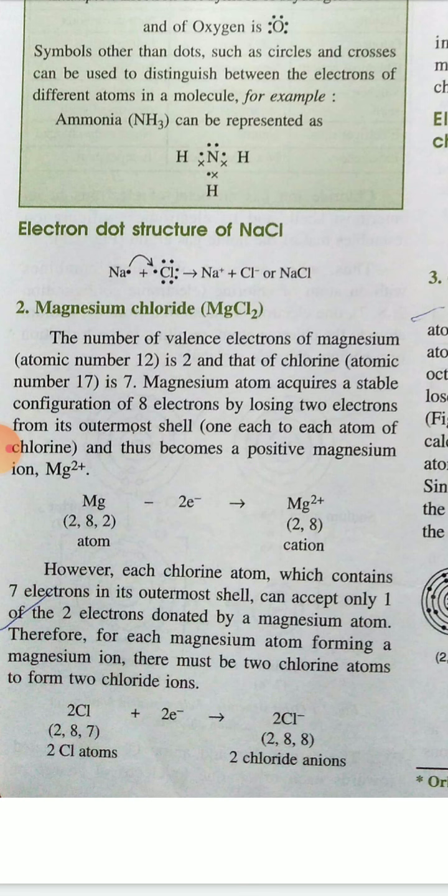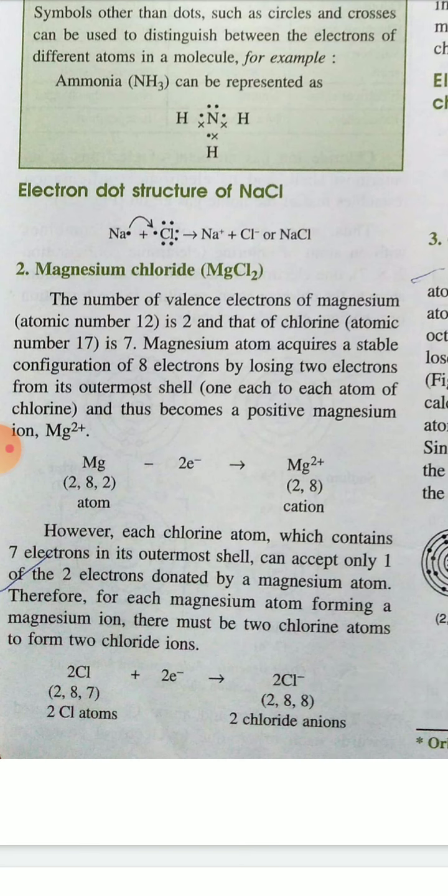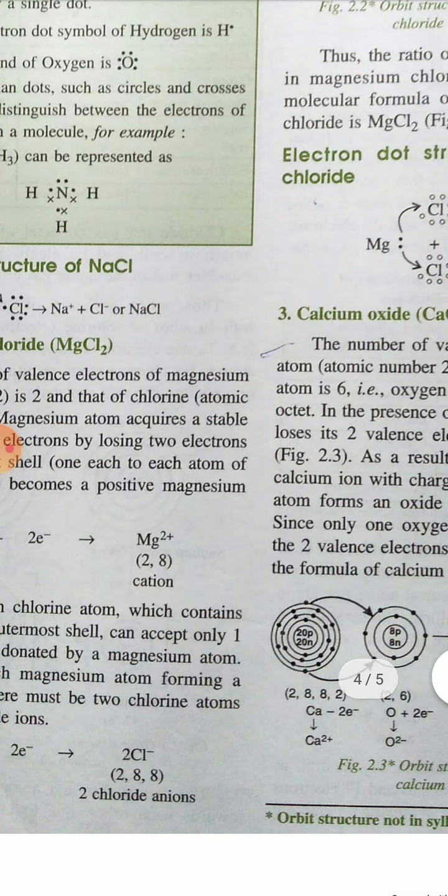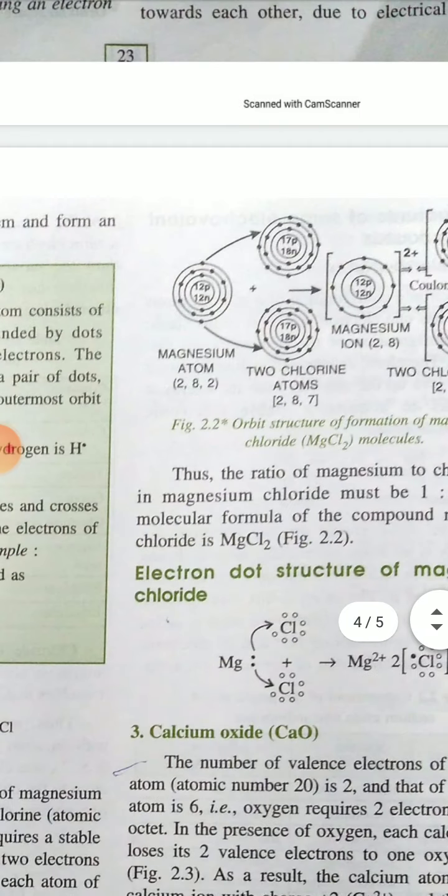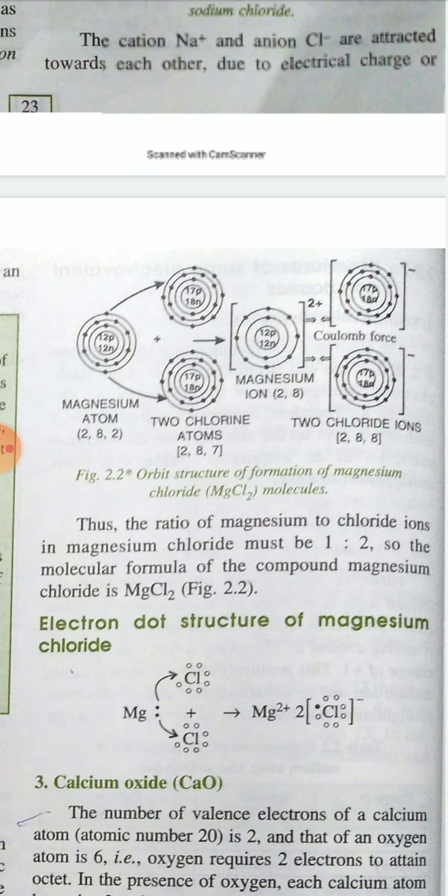Similarly, a chlorine atom has 7 electrons in its valence shell. So one chlorine atom will accept one electron to become stable. But in the case of magnesium chloride, magnesium released 2 electrons, and these 2 electrons will be accepted by 2 chlorine atoms. That's why it is written 2Cl plus 2 electrons. Each Cl accepts 1 electron, so 2Cl accept 2 electrons to form 2Cl minus ions. The Cl minus ion is also stable, because it has 8 electrons in the valence shell, that is electronic configuration 2, 8, 8. After transferring electrons, they join by strong electrostatic force of attraction.